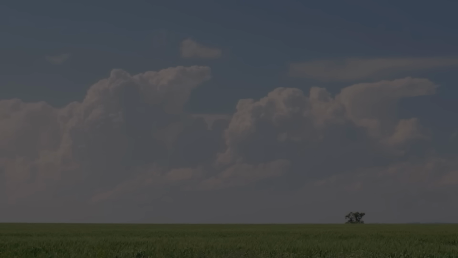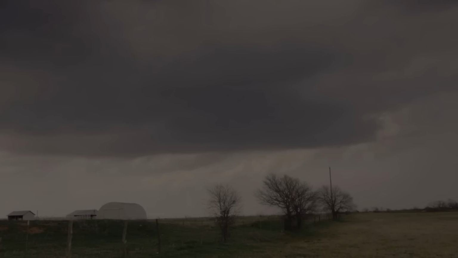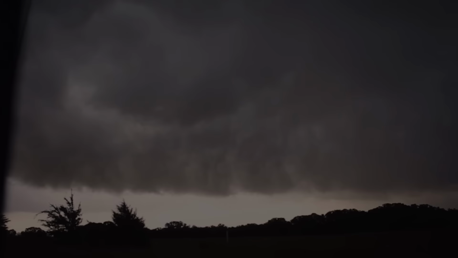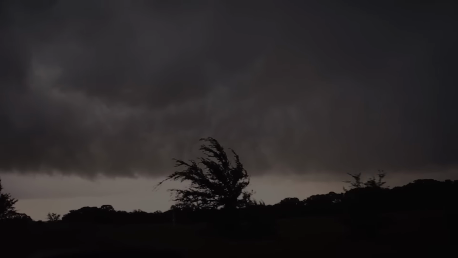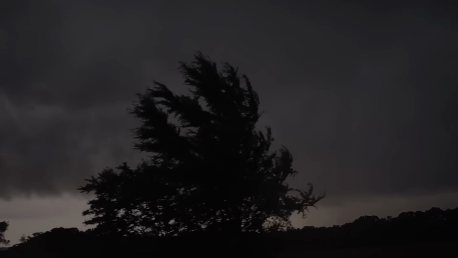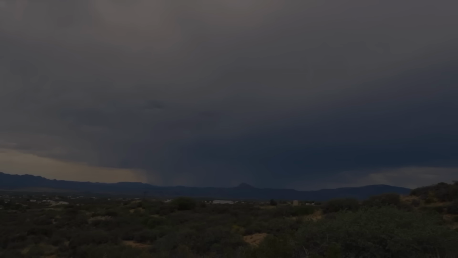Multi-cell thunderstorms are groups of multiple short-lived thunderstorm cells, and they all move as a single unit. These cells are often arranged in a cluster or line, with each cell at a different stage of its life cycle. Individual cells typically last 30 to 60 minutes, while the entire storm can last for many hours.